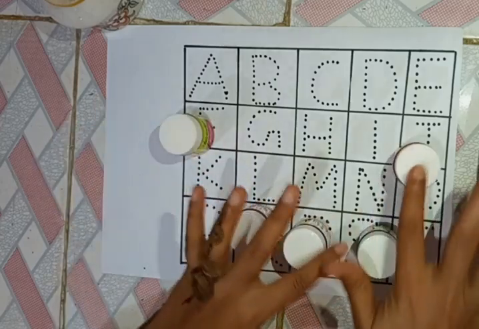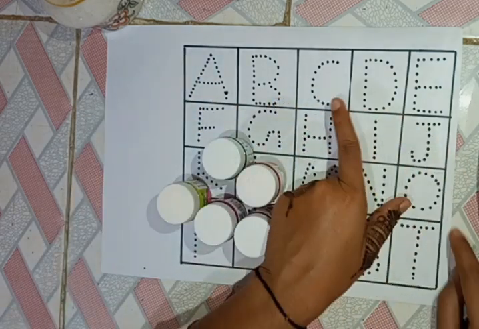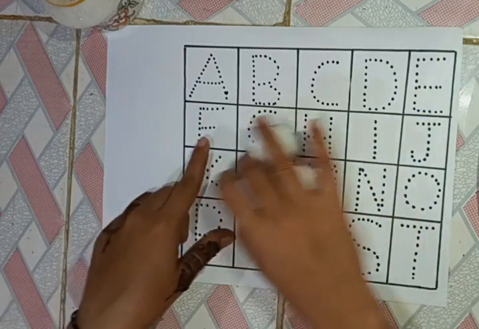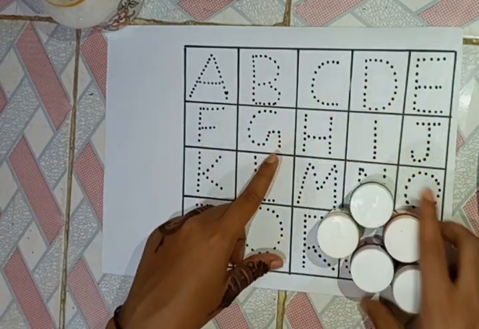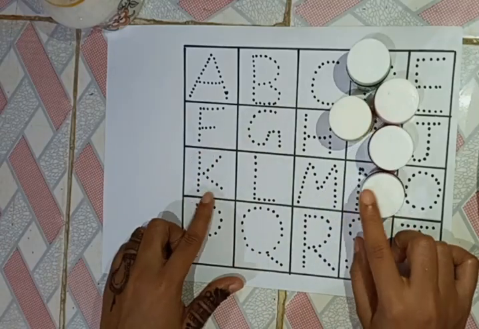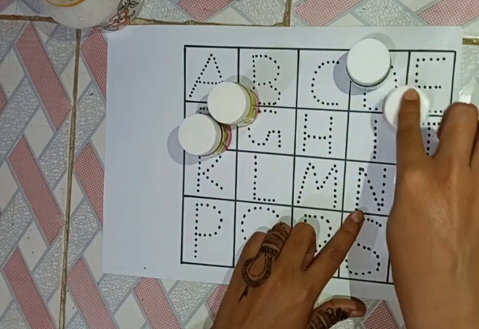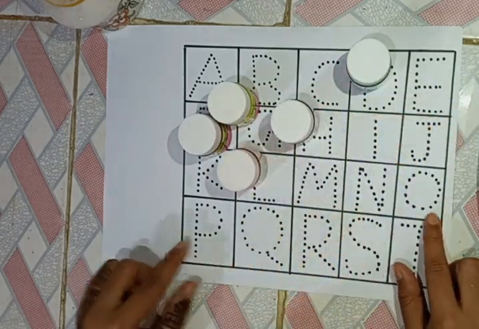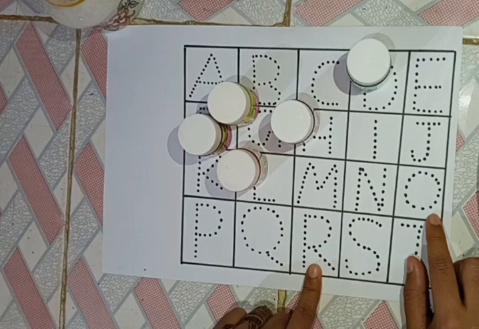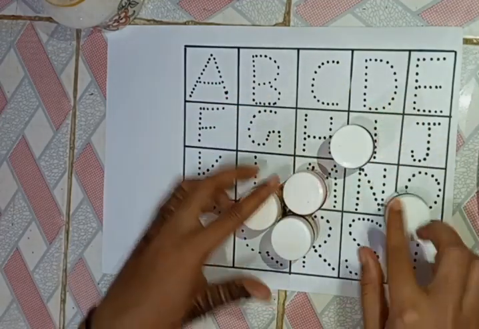A for ant, B for bus, C for candy, D for danger, E for eagle and F for finger, G for gun, H for hand, I for ice cream, J for jug and K for king, L for lion, M for mango, N for next and O for owl, P for peacock, Q for queen, R for rat, S for sun, T for tight.